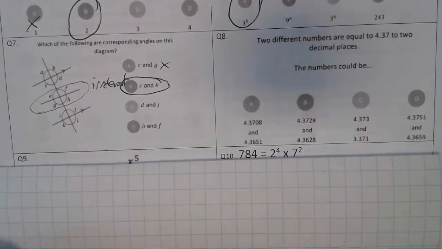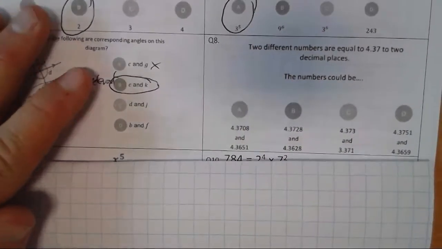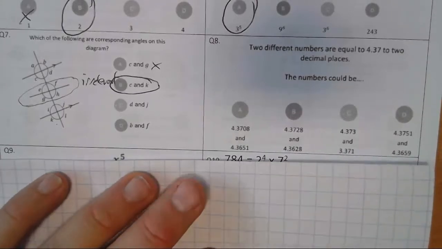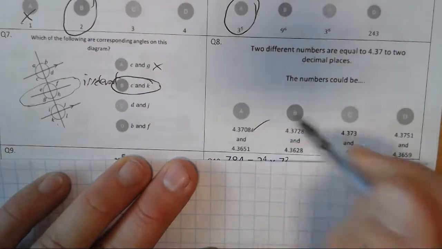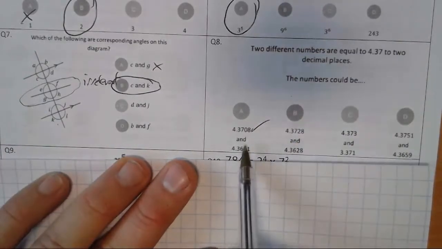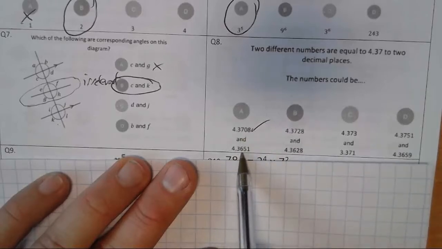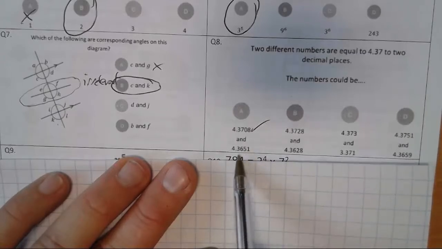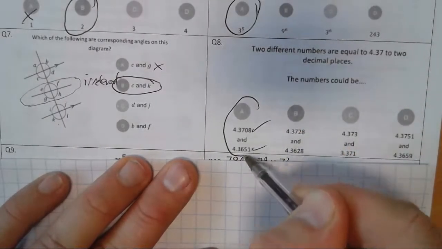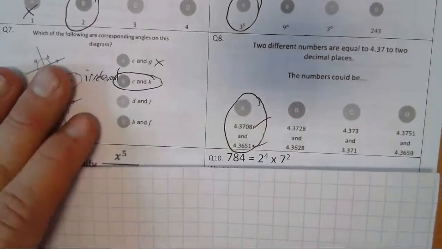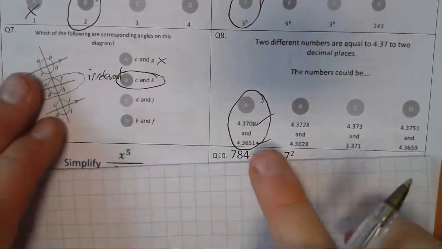Okay, two different numbers are equal to 4.37 to 2 decimal places. The numbers could be 4.3708. Does that round to 2 decimal places? Yes, it does. And does it round to 4.37 to 2 decimal places? It does. And 4.3651. This also rounds to 4.37 because the number after this 6 is 5 or more. So that's going to round up to 4.37. So this one works. And you could go through the others, but this is the only one that does work.